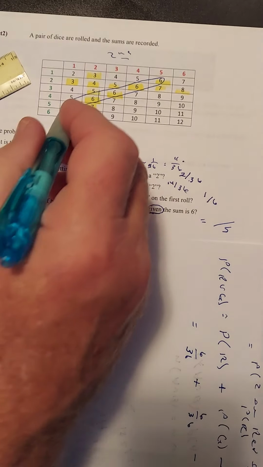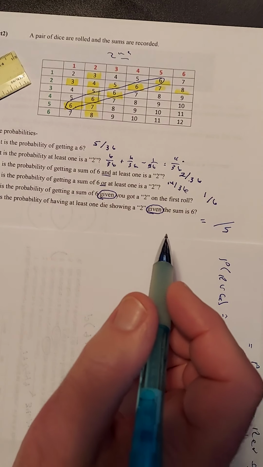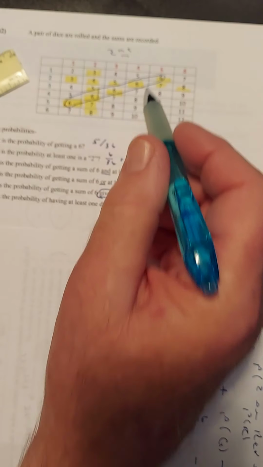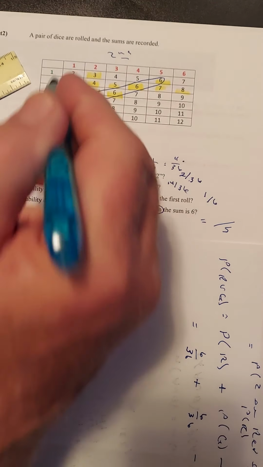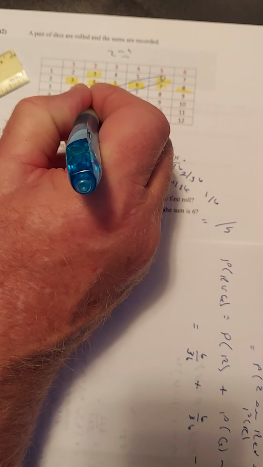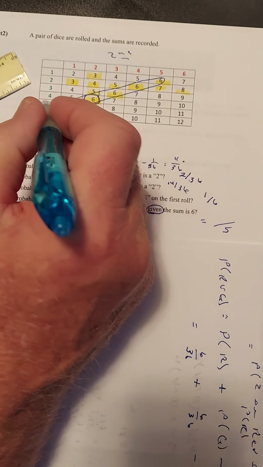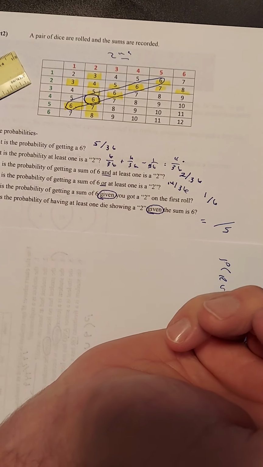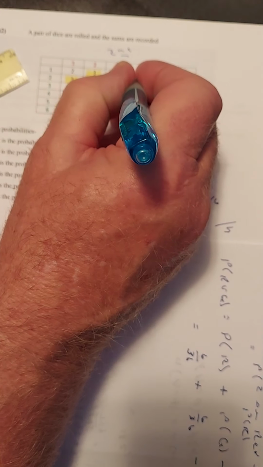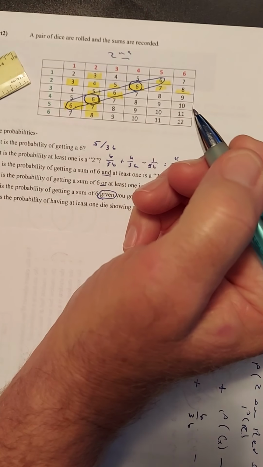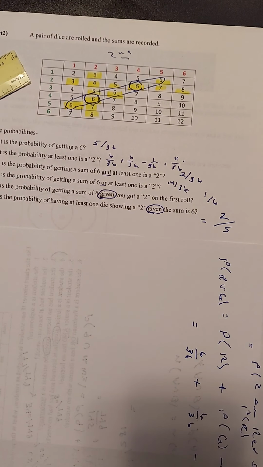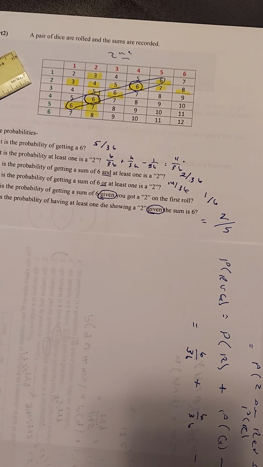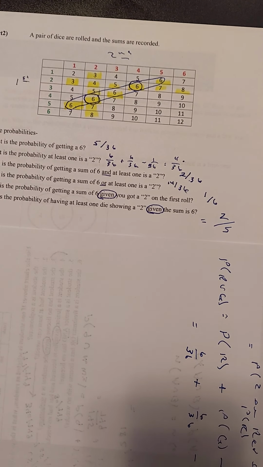Okay. Now we're given it's a sum of 6. Now, out of those 5, how many of them used a 2? This one did, because I took 4 plus 2. And this one did, because I used 2 plus 4. So out of the 5, 2 of them used a 2 to get that answer. Okay.